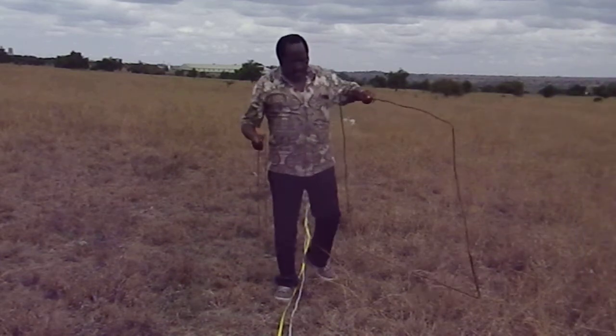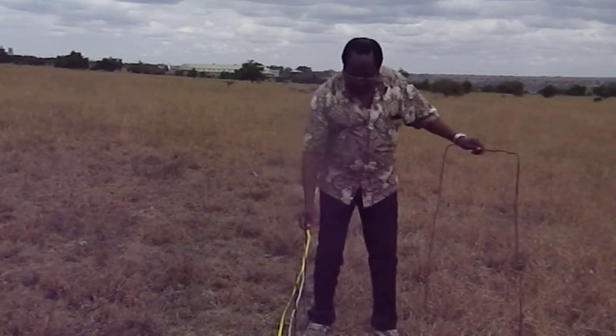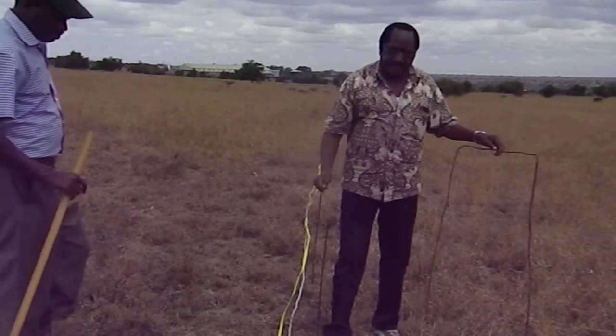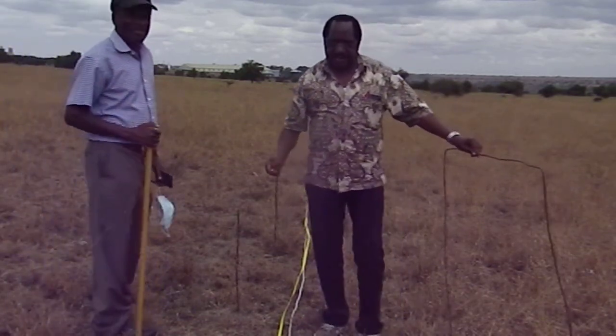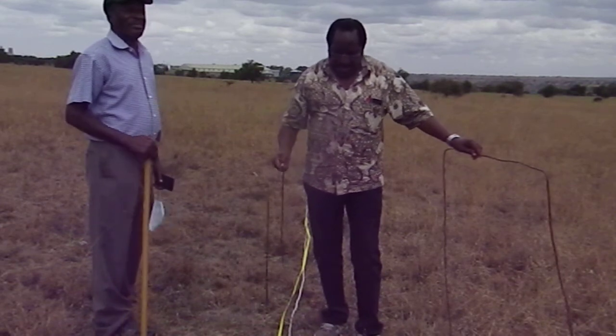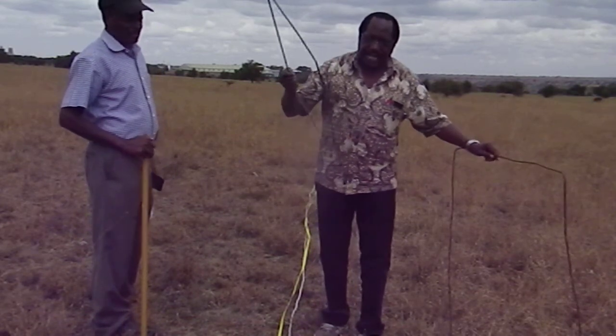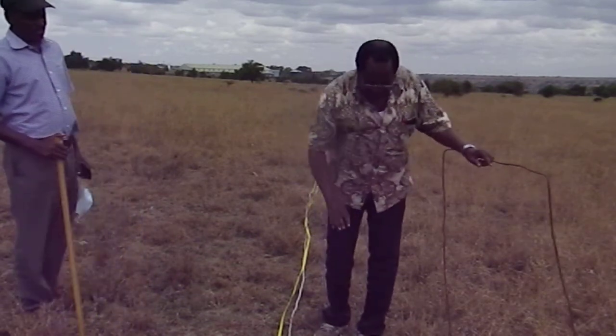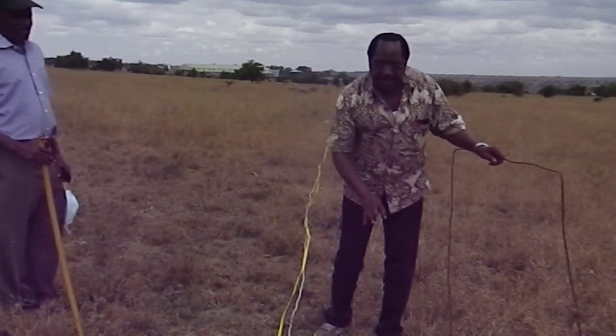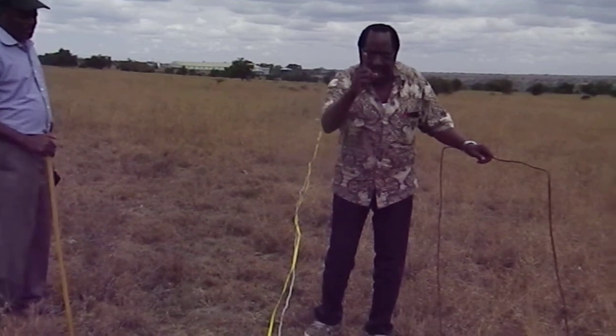I told you how we decide to use this frame and not this. Remember, when you check this frame, assuming we have a smaller one like 0.2, when you place it here, you pick all the plant species within it and note them.